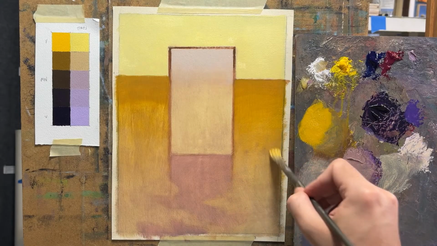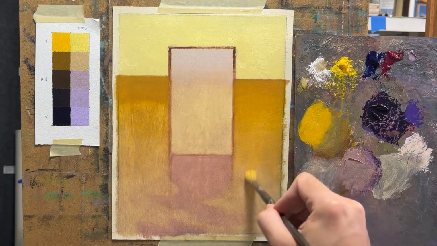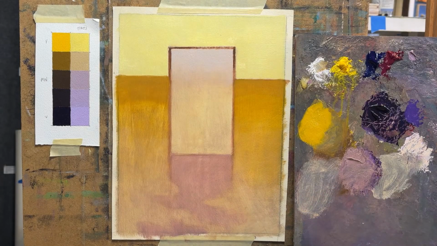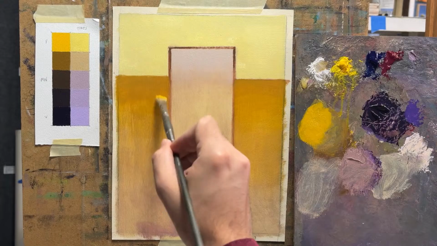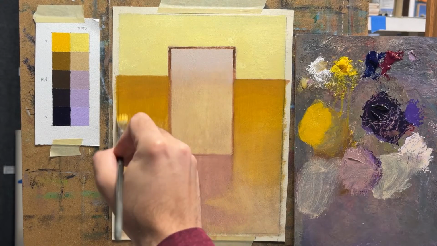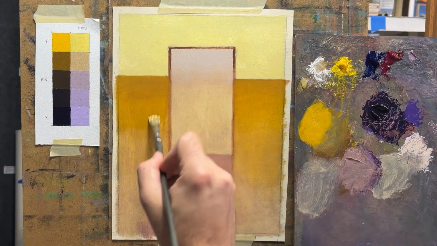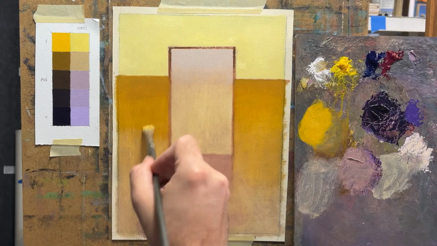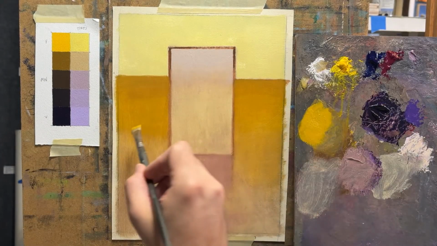Now, I'm not using very much paint. It's all pretty thin. That way I can really gauge how much paint I need to shift the color of something, right? And to make it feel a little bit more vibrant in the way that I want. Because the paint is still wet, my yellow on the brush that I'm putting on here is mixing with the paint that's on the surface of my painting. So they're creating their own little mini middle mixture as I'm brushing this through the painting.